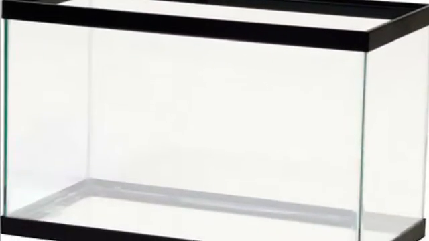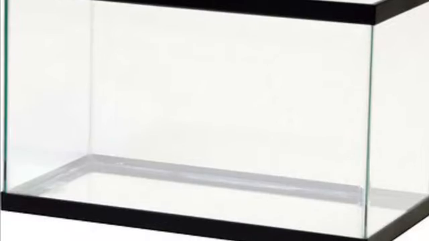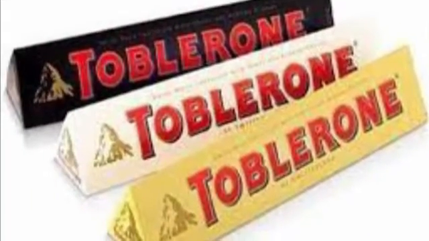So there we have it, everybody. Rectangular prisms, triangular prisms, and cylinders.